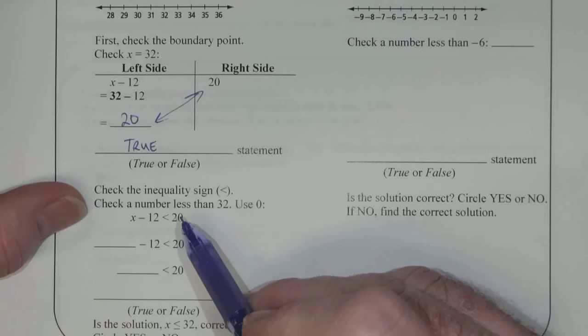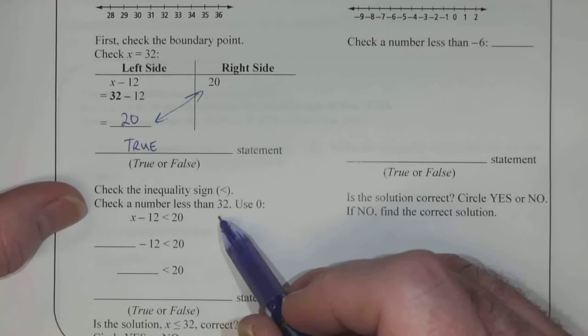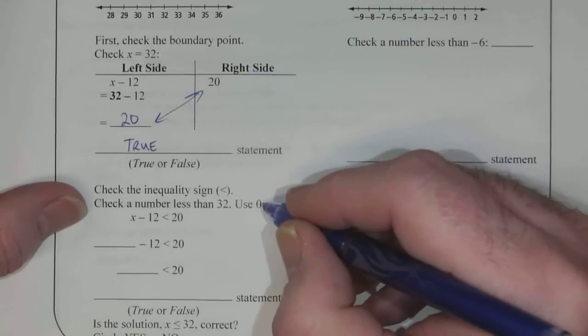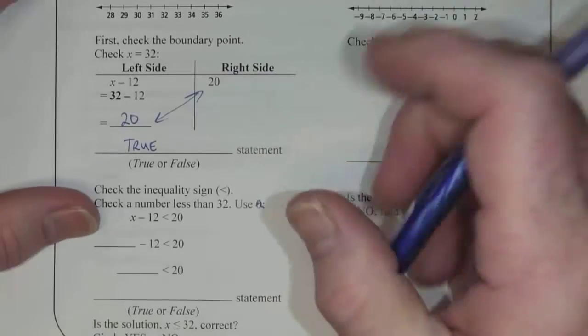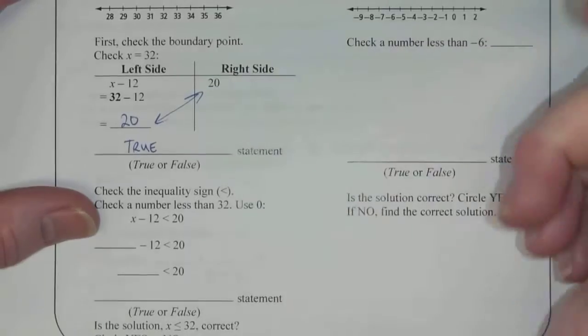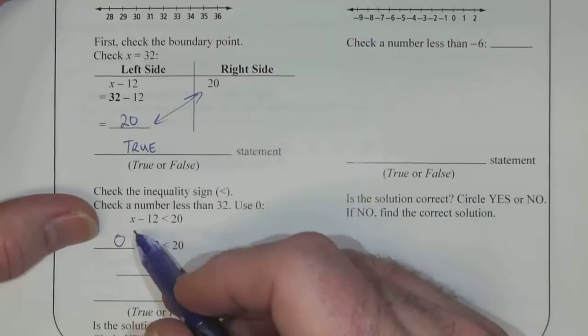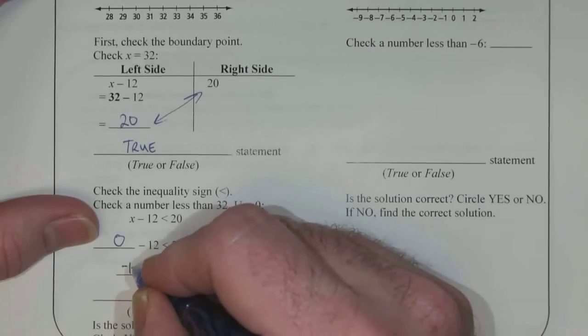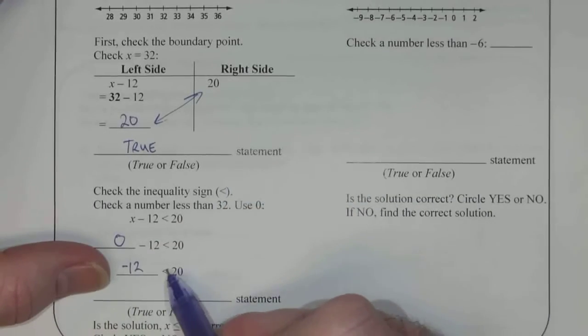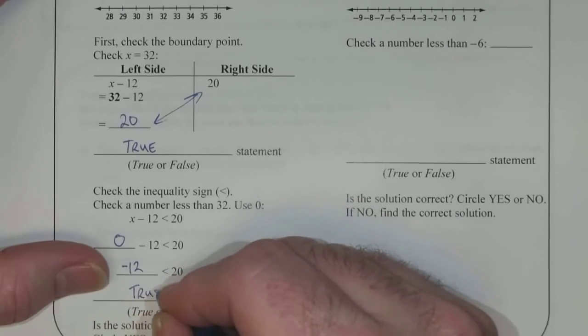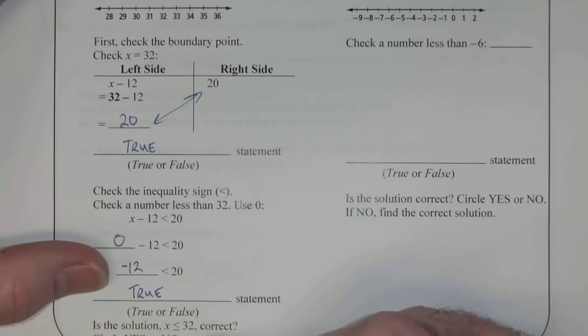So that's good. So now we need to check that the inequality sign, the less than symbol, part of it is correct. So we're going to check using a number that is less than 32. Let's use 0 as indicated here. That is less than 32. So if we use 0, 0 minus 12 is negative 12. And negative 12 is less than 20, so we've got a true statement. So that's good. So if that is true, then we know that x is less than or equal to 32, and that is correct. Yes.